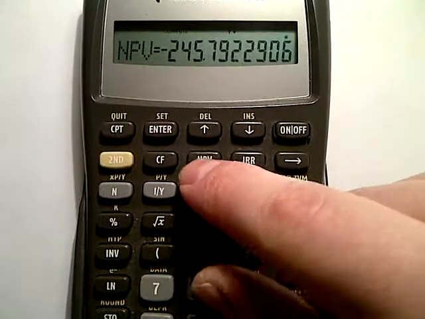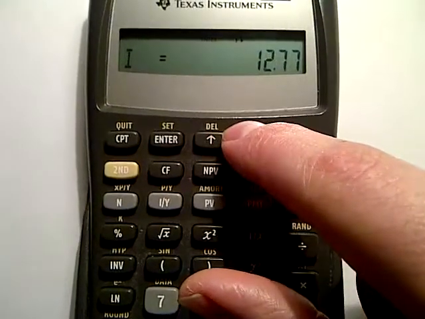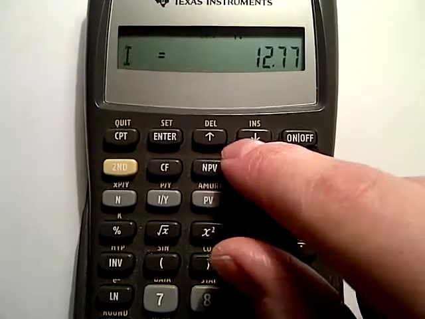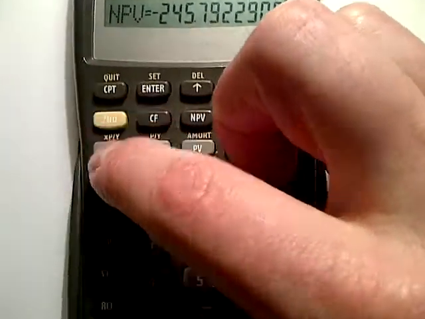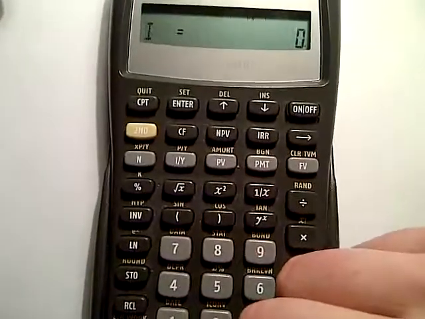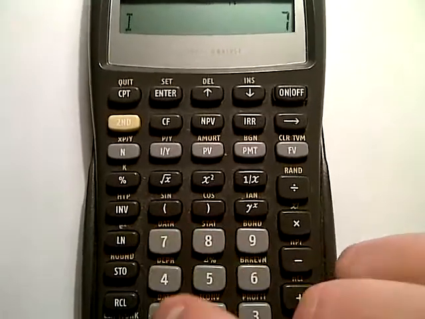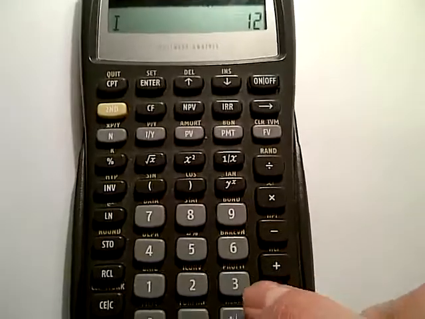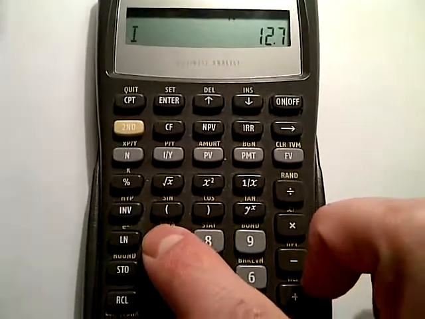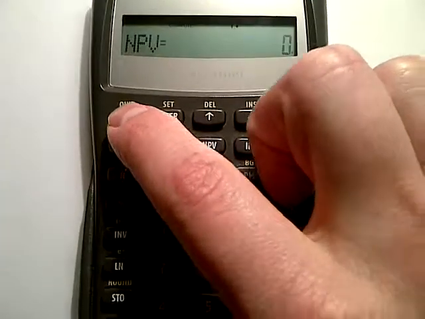Whoops. Well, that's embarrassing. 12.77, NPV. Oh, maybe you do have to clear this. Clear. Yeah, sorry, you do have to clear it. Whoops. I'm trying to operate this, and enter NPV, compute.